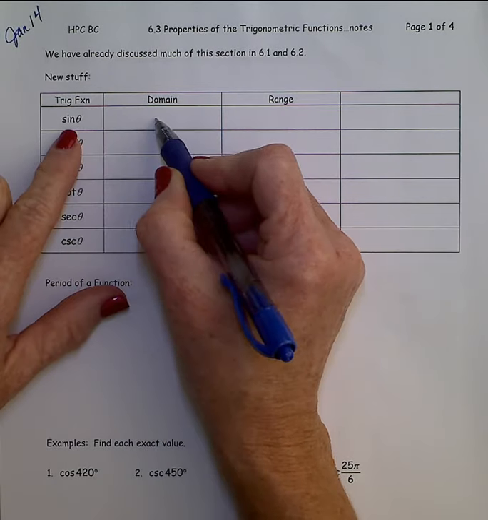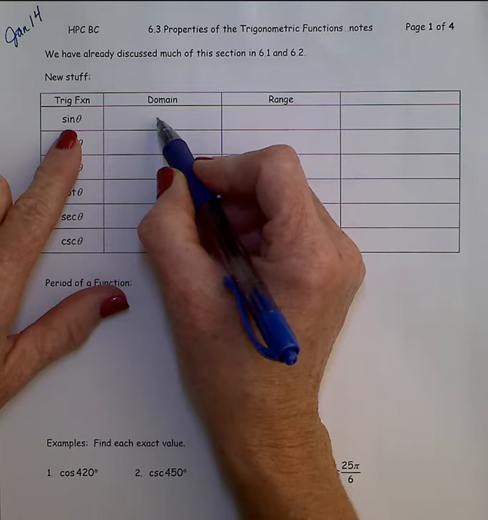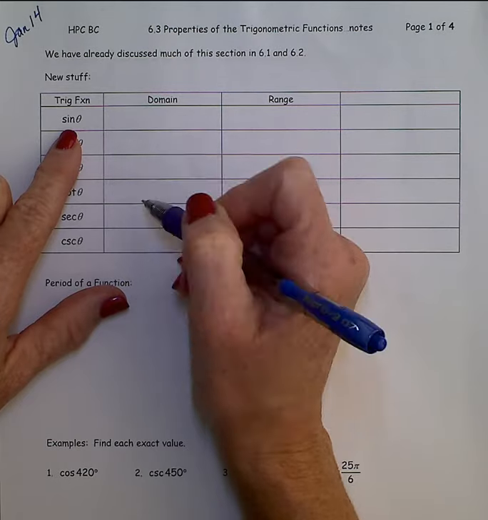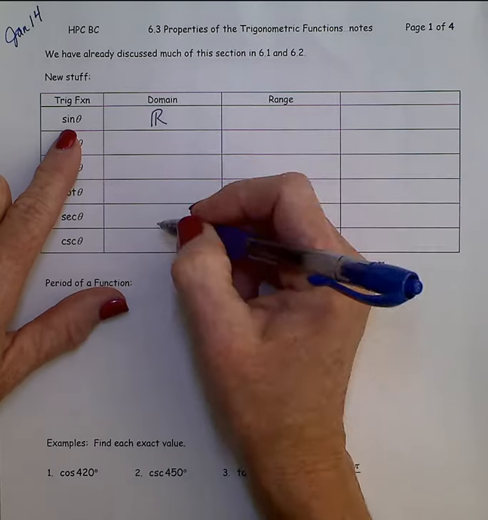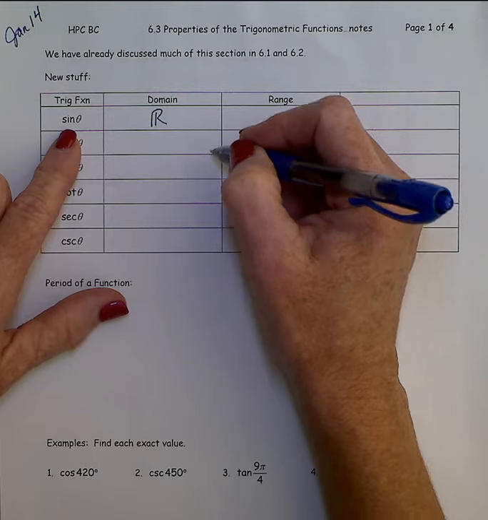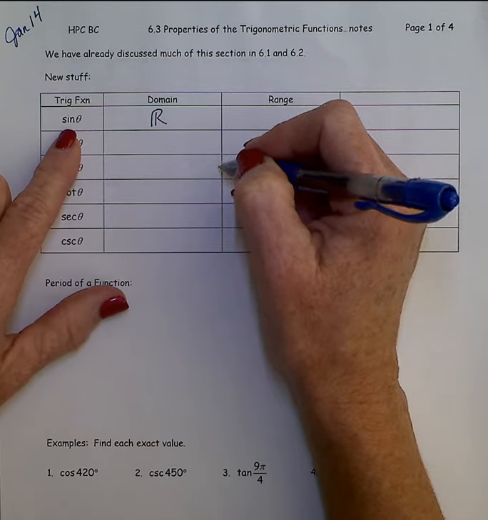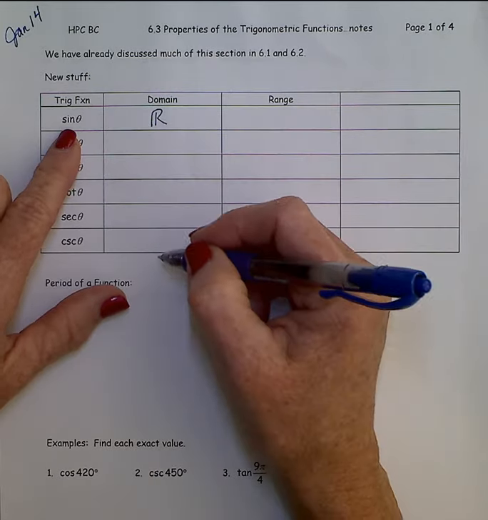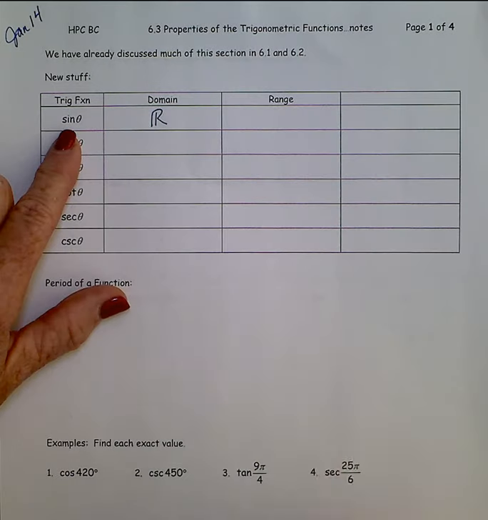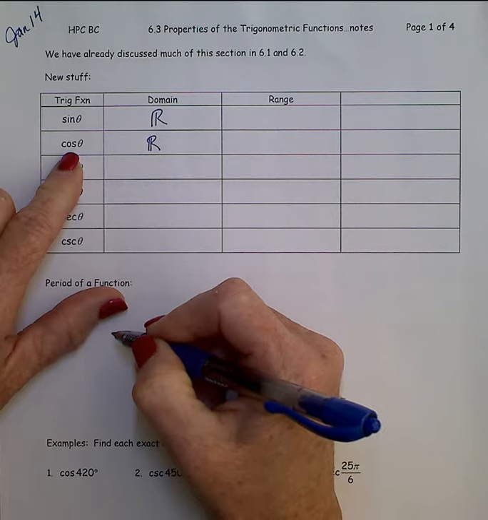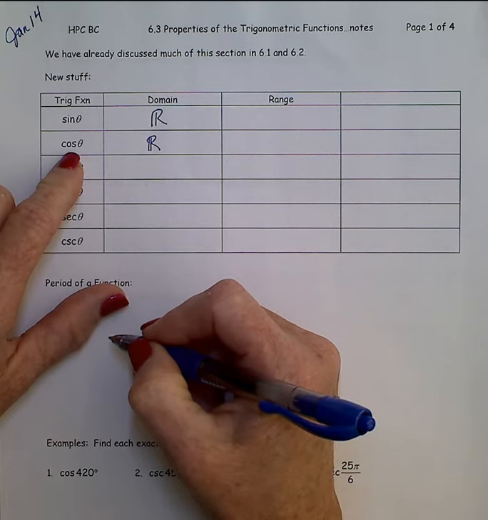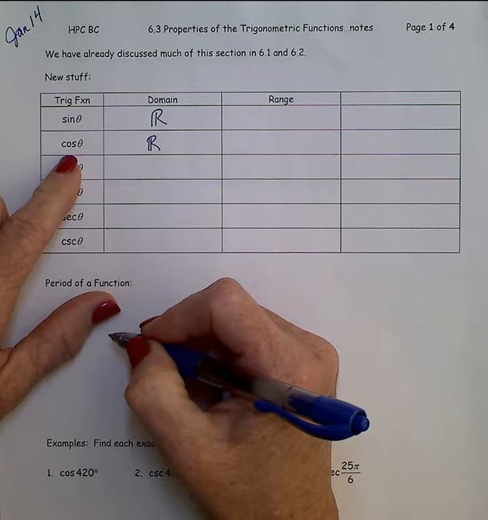What's the domain? It's saying what kinds of angles can you find the y-coordinate for on the unit circle? Well, you can have any number, and think back to that wrapping function. Any number on that line x equals 1 could wrap onto the unit circle. Same thing for cosine. So the domain is all real numbers for both of those. You can find any number on that vertical line that will wrap onto the unit circle.